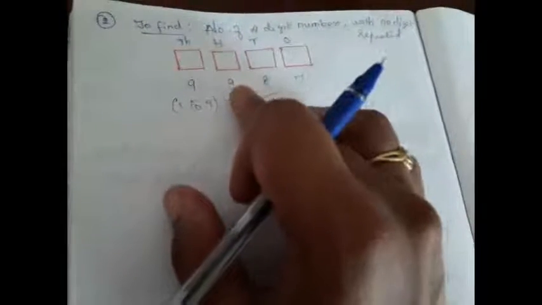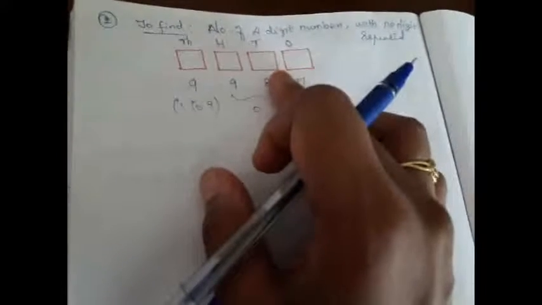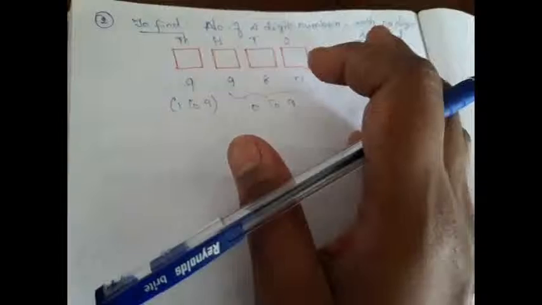So when we come to hundreds place, now how many options are there? We can fill in the hundreds, tens and ones place from any one of the digit from 0 to 9, right? Because 0 can appear in any one of the remaining places. So 0 to 9 we have 10 numbers. Out of 10 objects we are going to take only 9. Why?